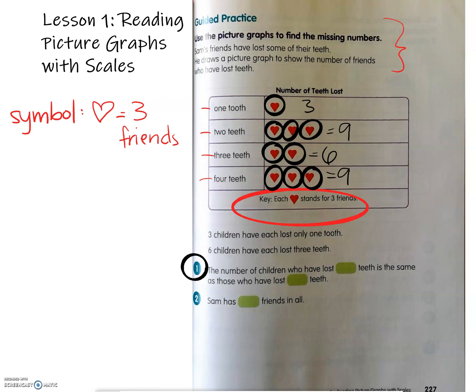Now for number 1, like it said, they lost the same number of teeth. So that means that I need to find the one that has the same amount of people in each section. That would be 2 teeth and 4 teeth. So the number of children who have lost 2 teeth is the same as those who have lost 4 teeth. Both sections have 9 people who lost teeth.